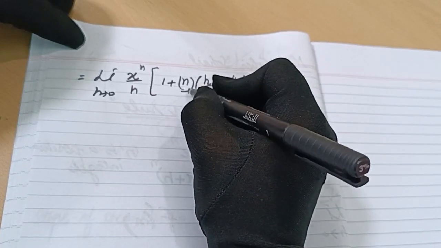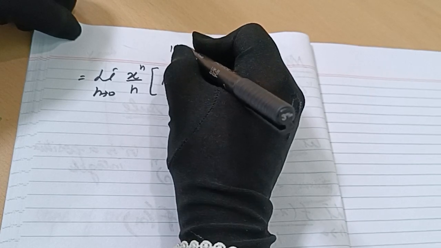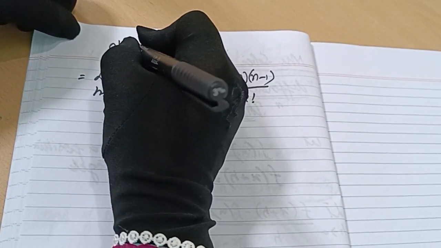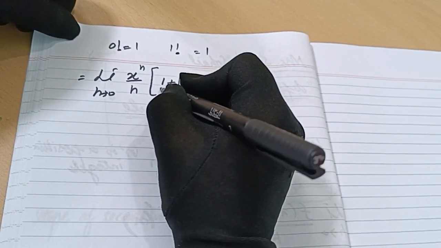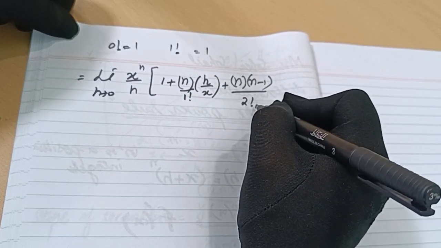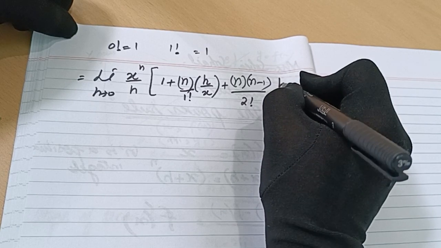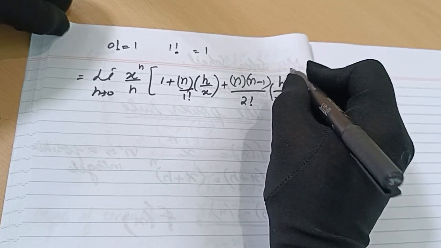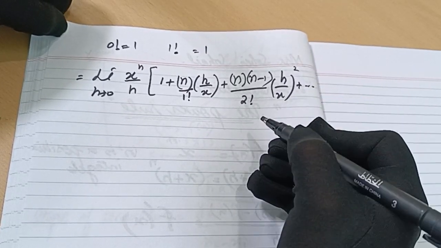Here 1 factorial is coming because 1 factorial is 1, and 0 factorial also equals 1, so we are not writing them. 2 factorial, h over x whole square, and it will continue.